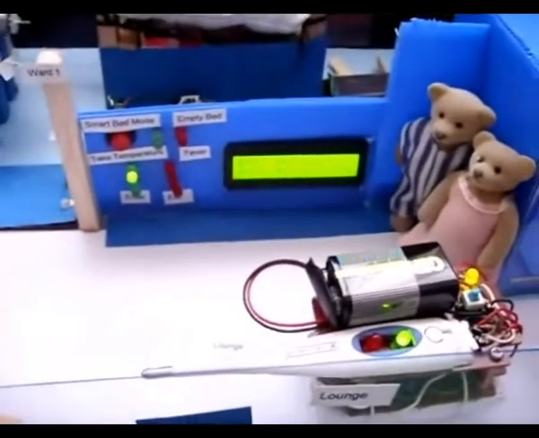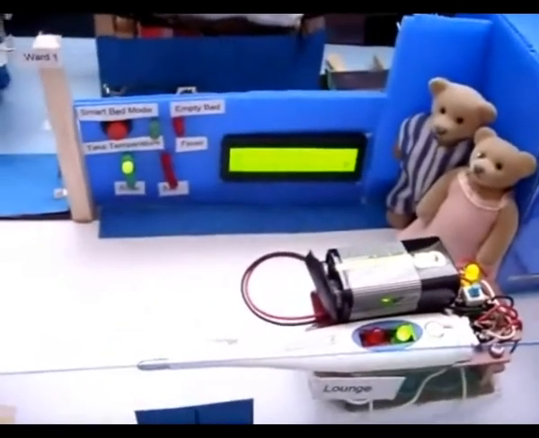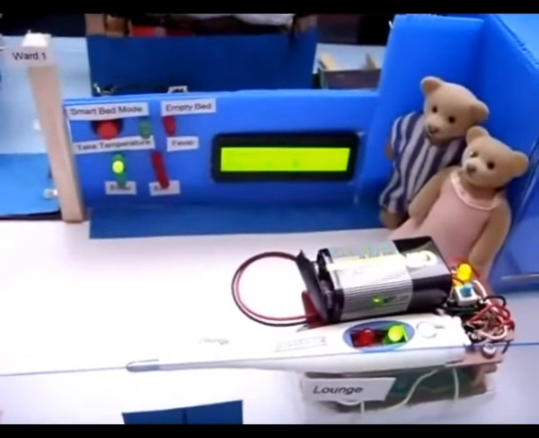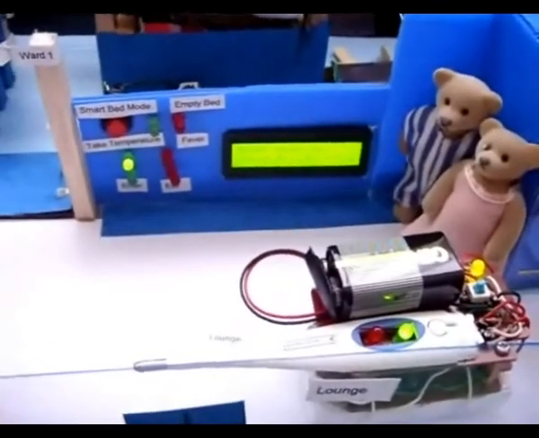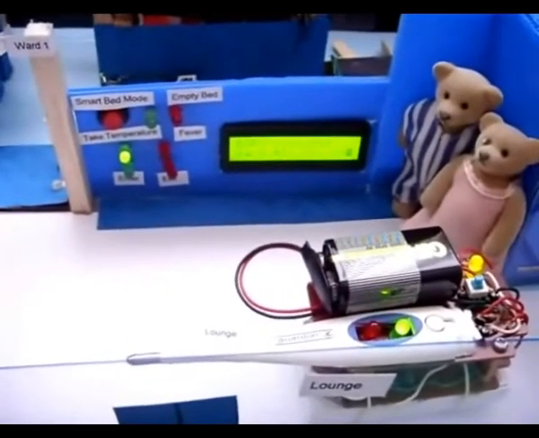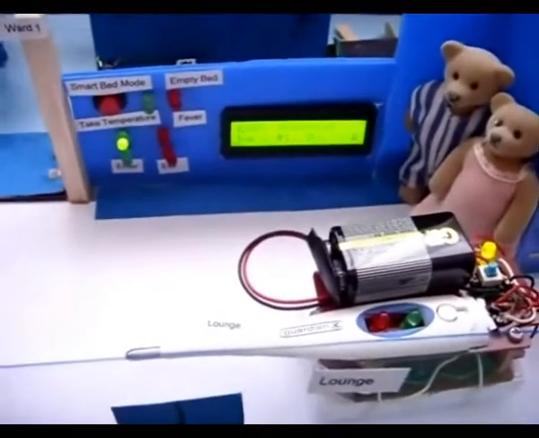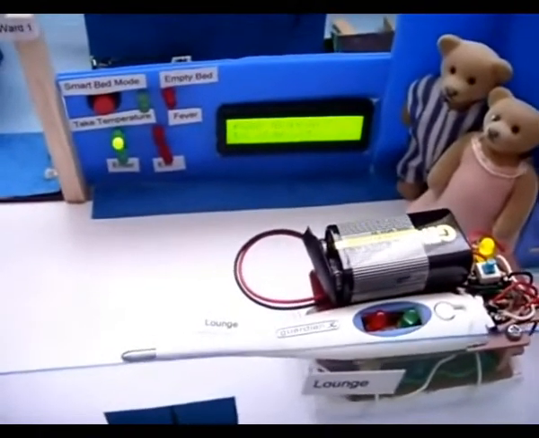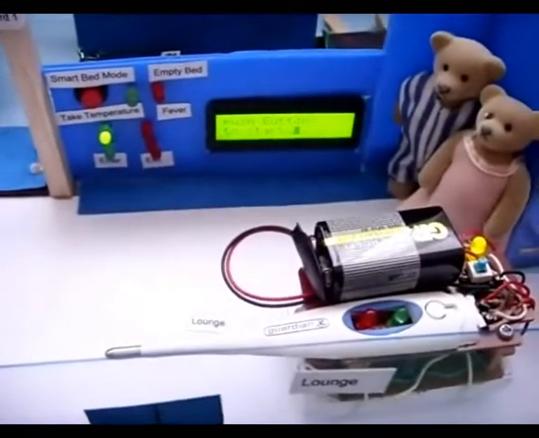So now the system will simulate 1.5 minutes to reset the taken temperature status, to highlight that the patient has to take the temperature again.